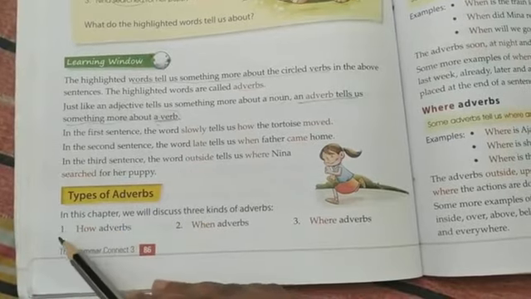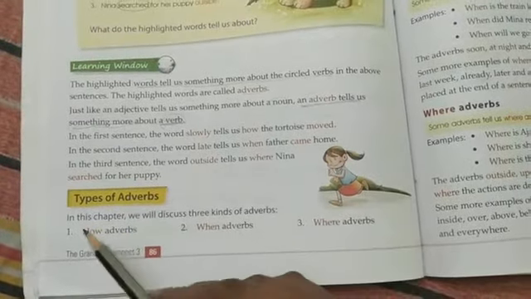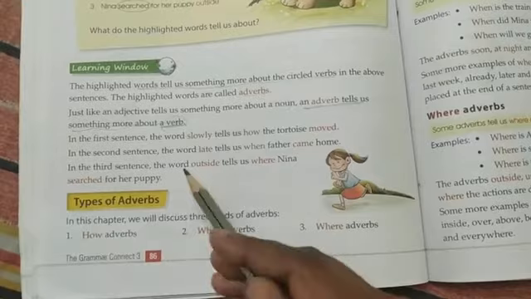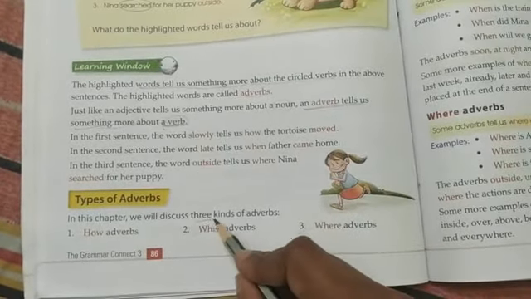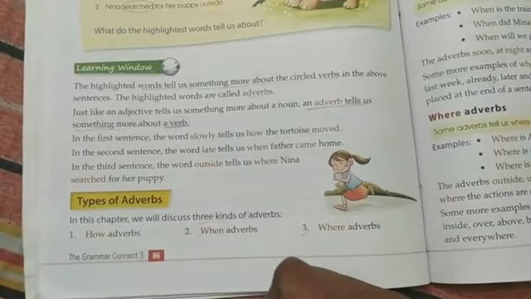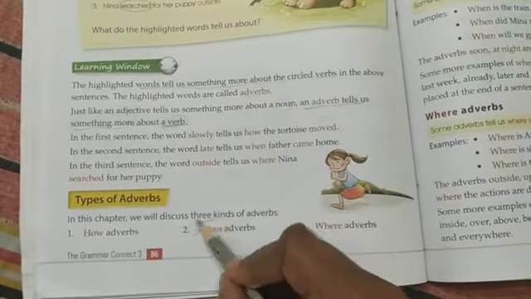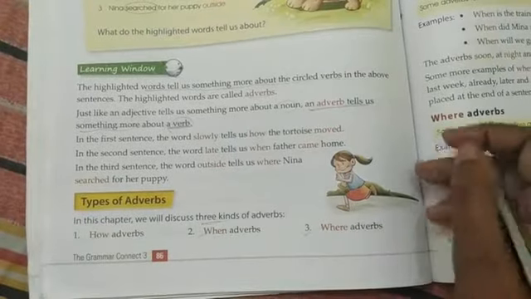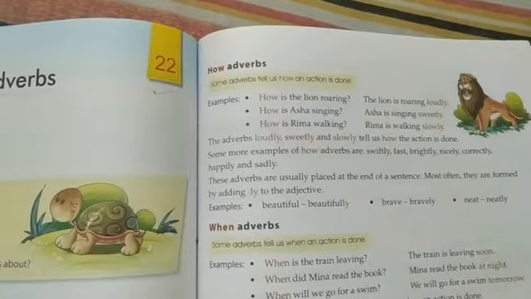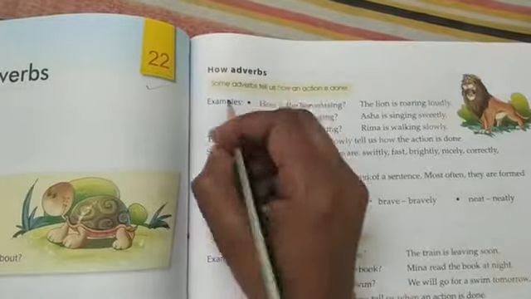There are three kinds of adverbs that we will be discussing in this chapter: how adverbs, when adverbs, and where adverbs. How many kinds? Three. So first we have how adverbs.